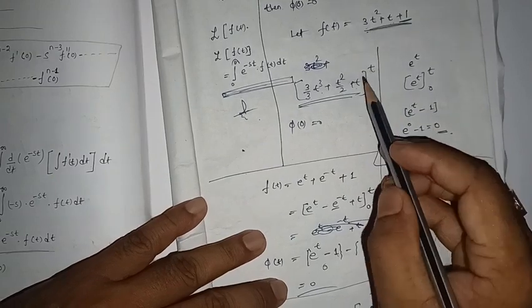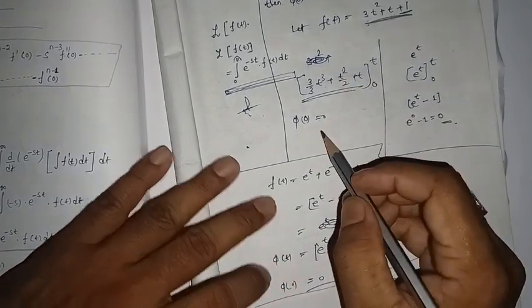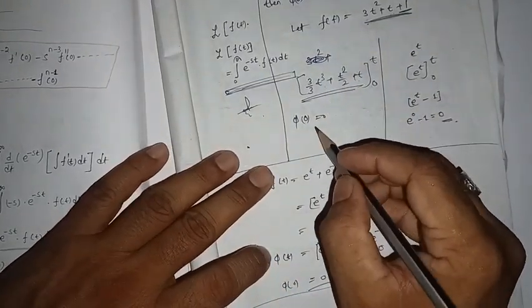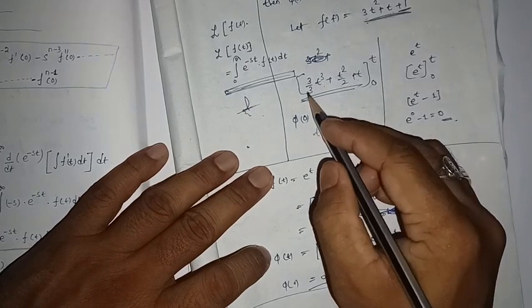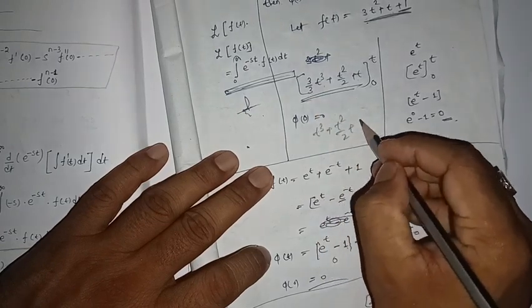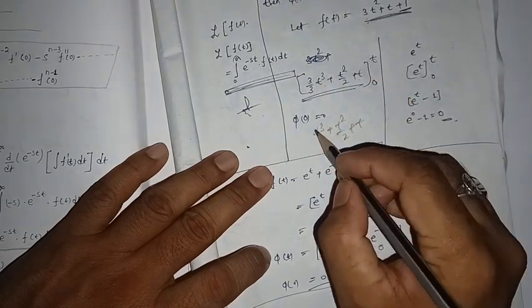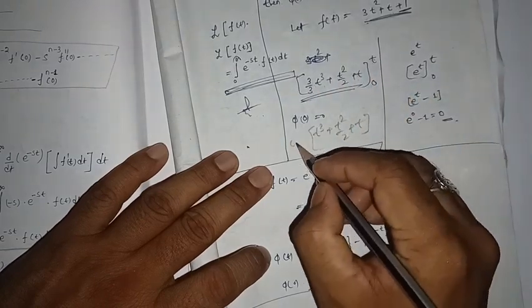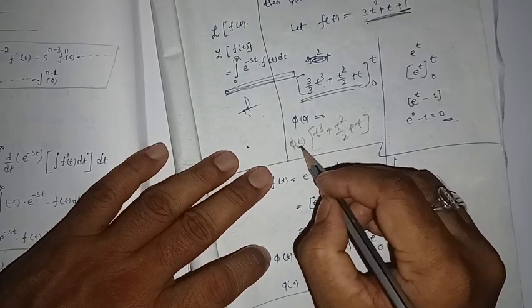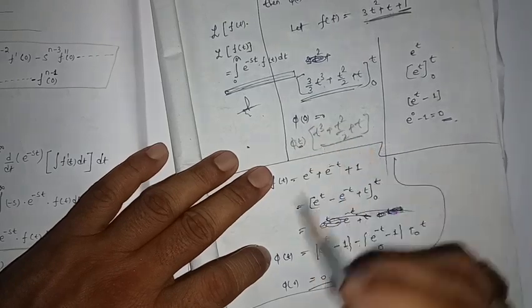If I put in the limits, we get t cubed, the 3 and 3 cancel, plus t squared by 2 plus t. And if I put 0, the entire expression will be 0. This is nothing but your phi of t. So instead of t, if I put 0, then the entire term will be 0.